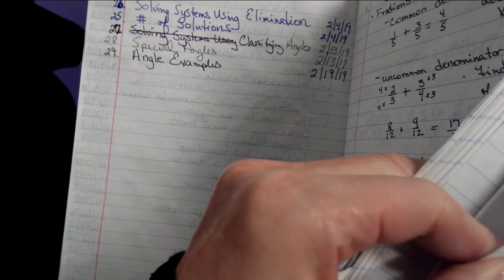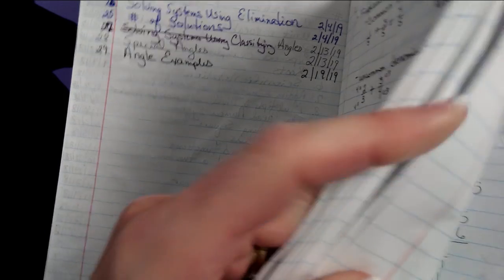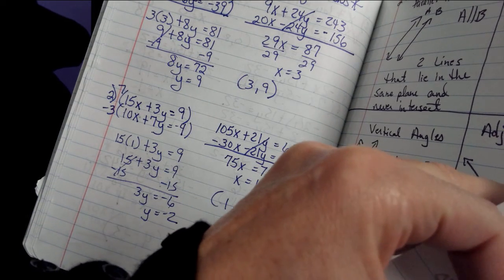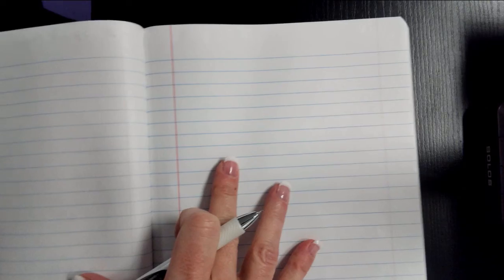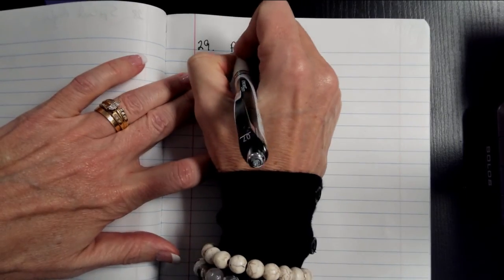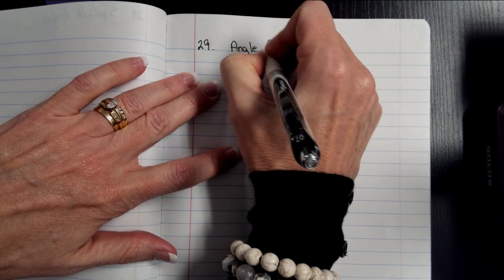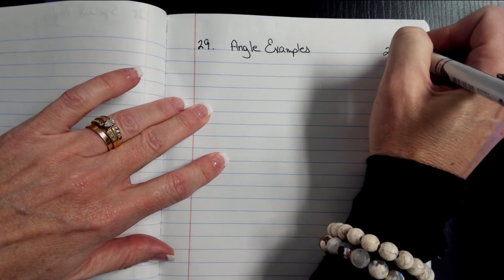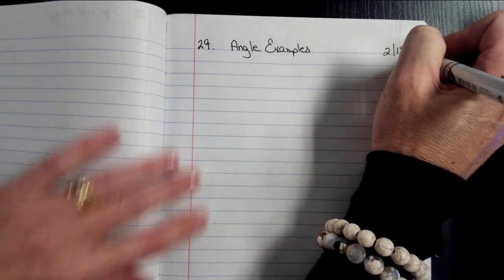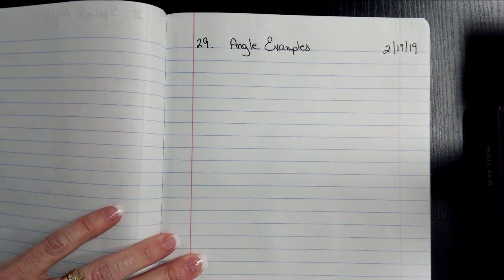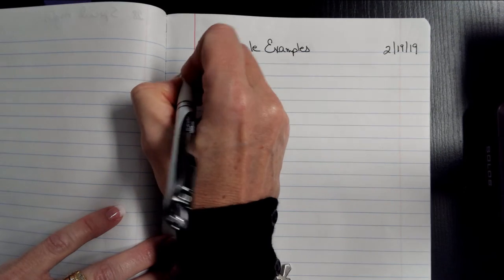All right, so on the next empty sheet, so we got angle examples. And 29. All right, let's start off pretty basic.